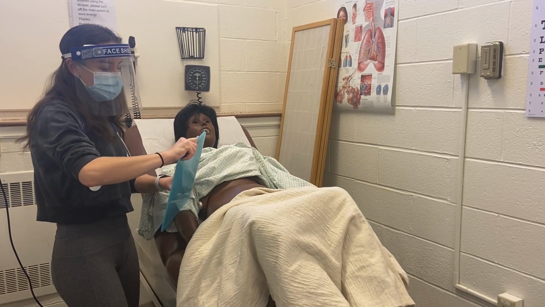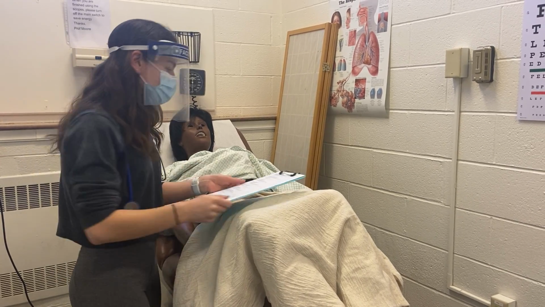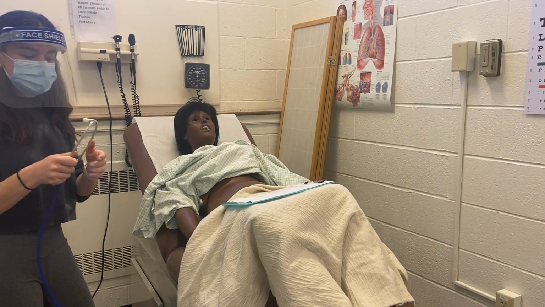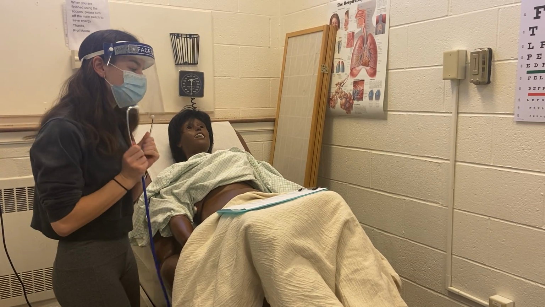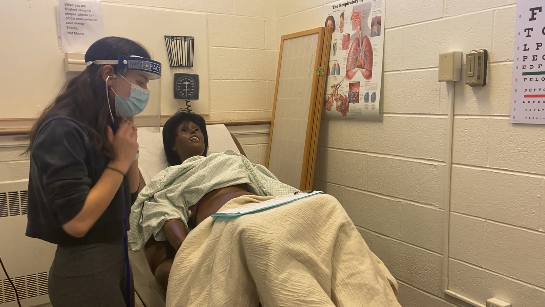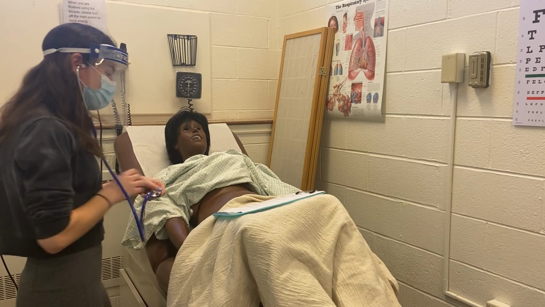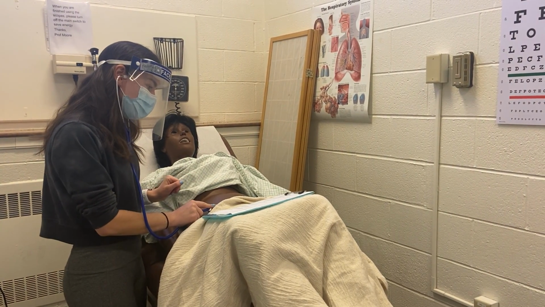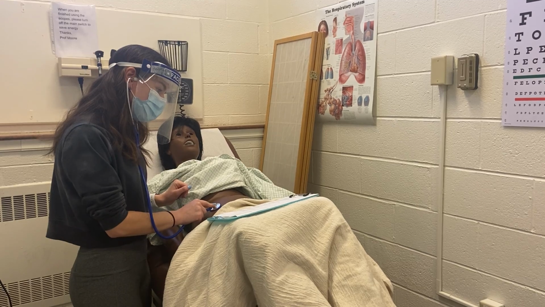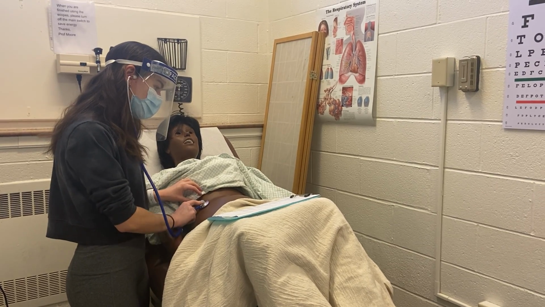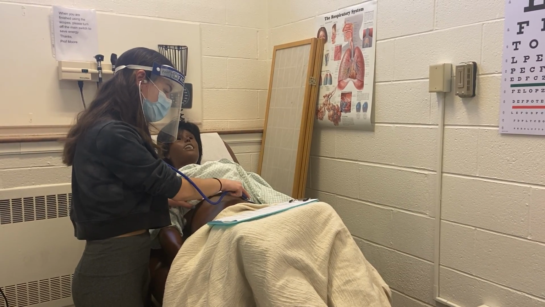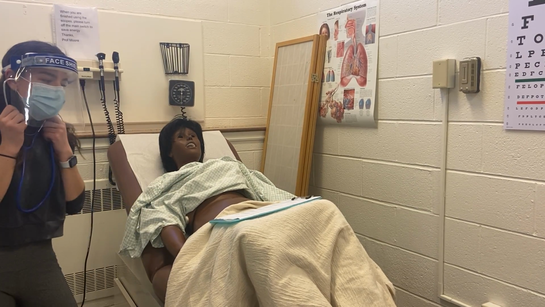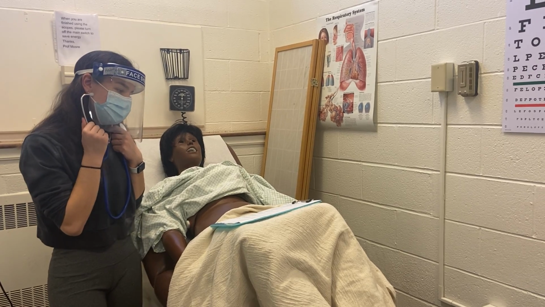So now I'm going to auscultate the bowel sounds in the 4 quadrants. So starting at the right lower and working up counterclockwise. So using the diaphragm, I'm placing it directly on the skin. I'm going to go in an S shape. So I hear positive, active bowel sounds in all 4 quadrants.